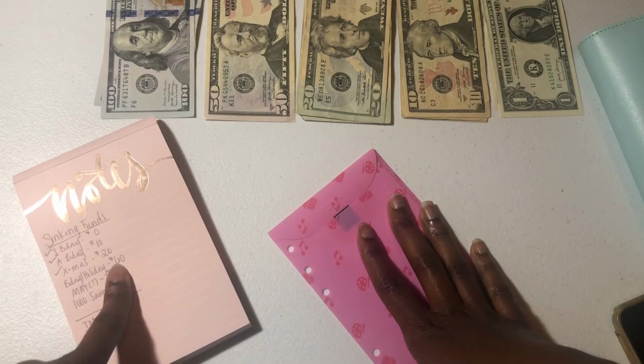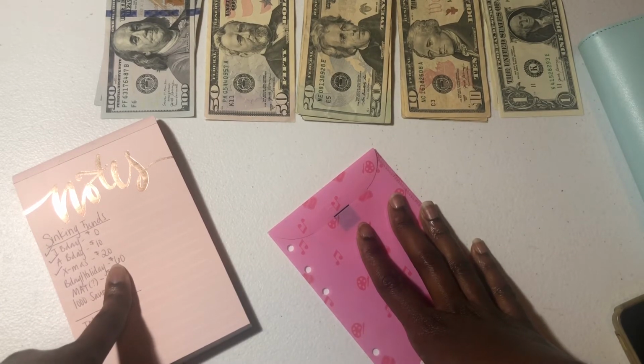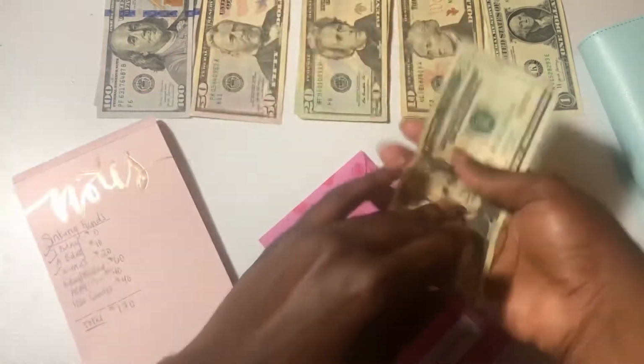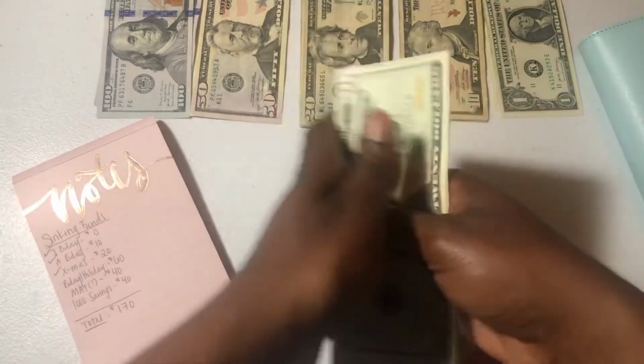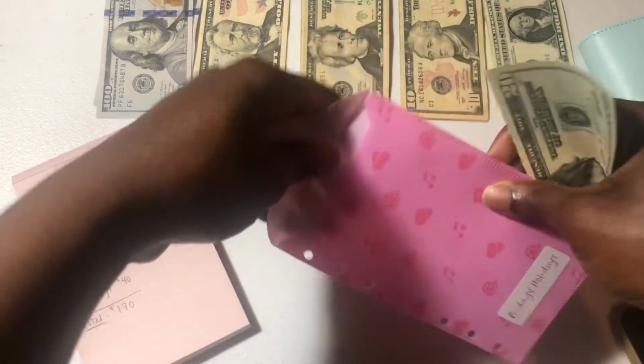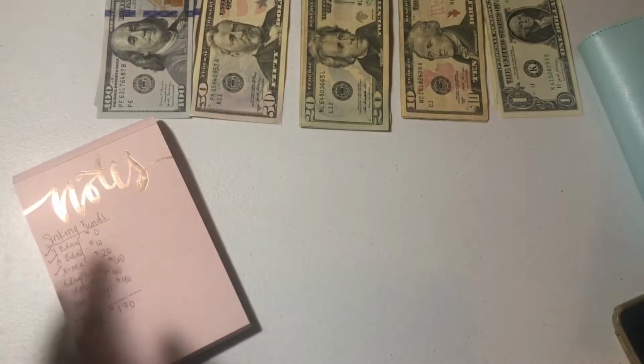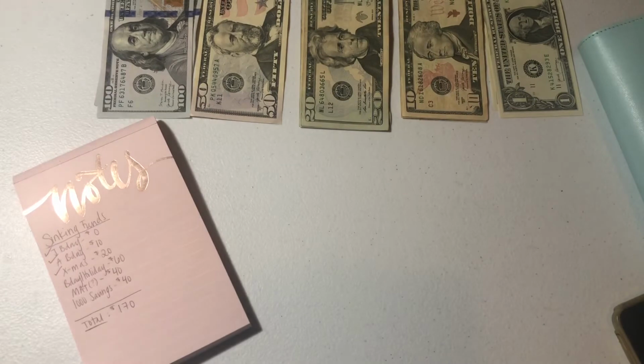On this one, the last 2 months I've been doing 50, but because some family members and friends have birthdays in May, I bumped it up a little bit more just to get me through. So birthday will now be getting $20, $40, and $60. And that is that, so I'll put this off to the side.